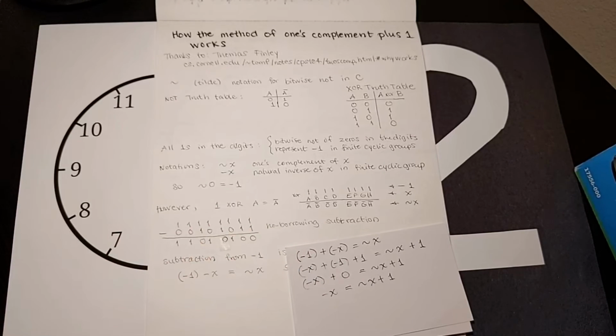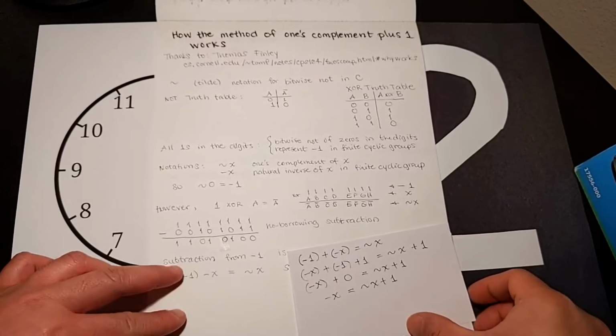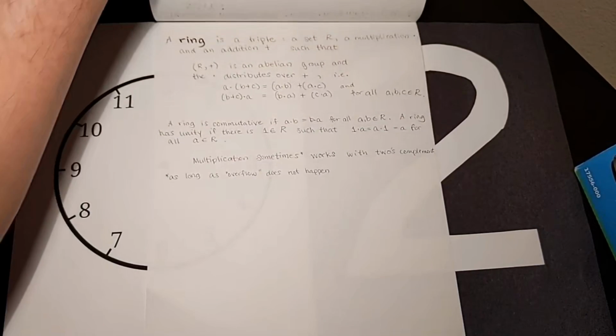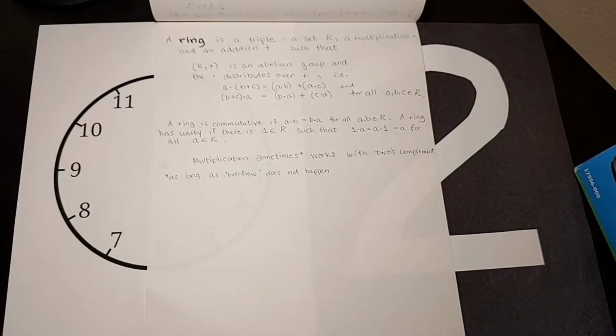So this method gives the natural inverse in finite cyclic groups that can be represented by binary numbers with a fixed number of digits. Cyclic groups can be extended into a commutative ring with unity. That is also why multiplication sometimes works with 2's complement.